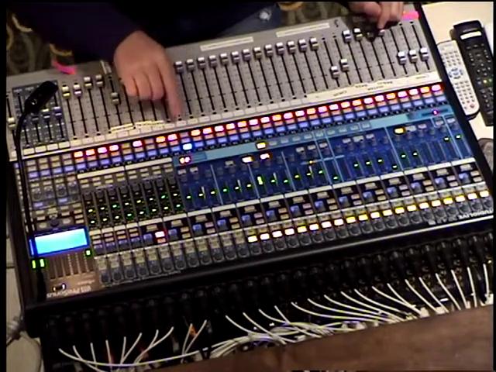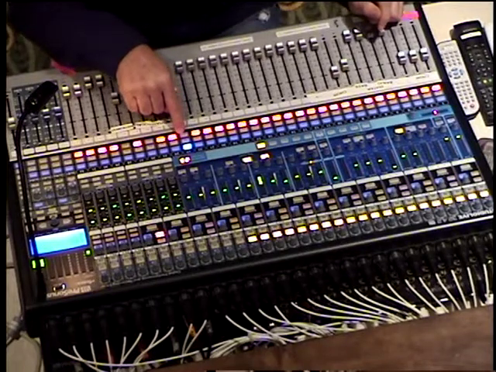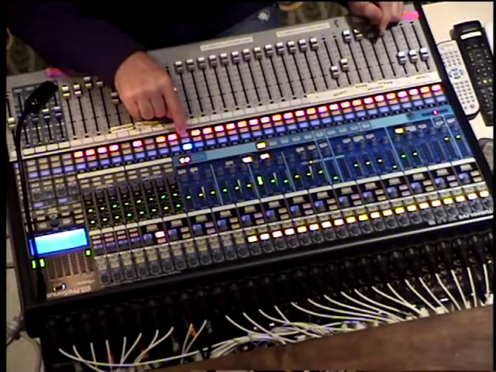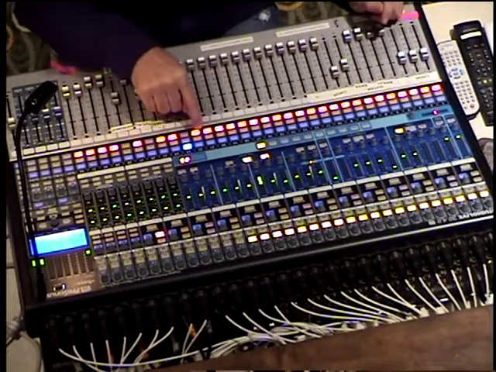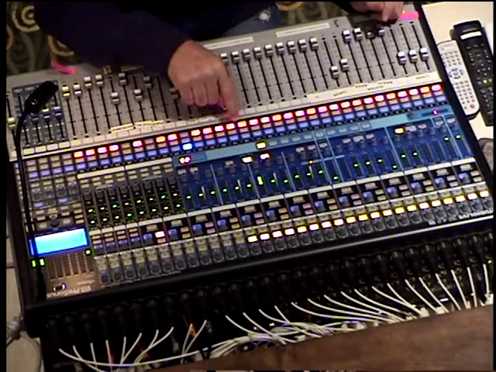Above this level, there is a red button. There's a button that says mute. When I push this button, my microphone will go away. Test 1, 2, 3, 4, 5, 6. Now I'm back on again. So at any time, I can go through and mute or turn off any specific channel.